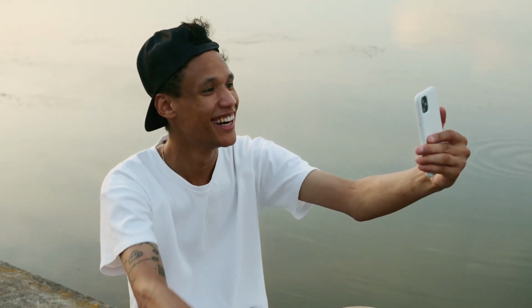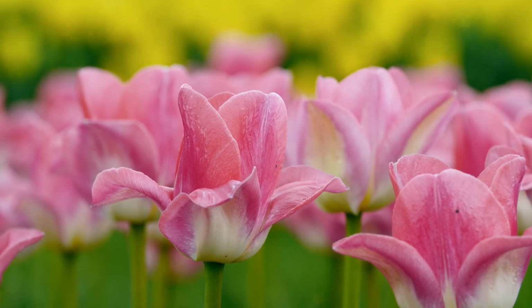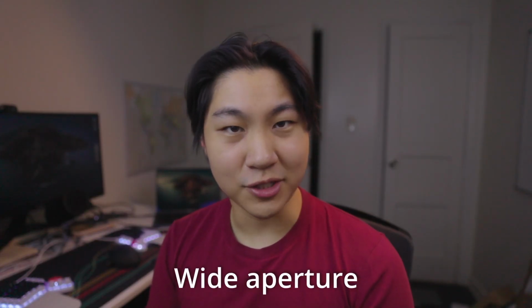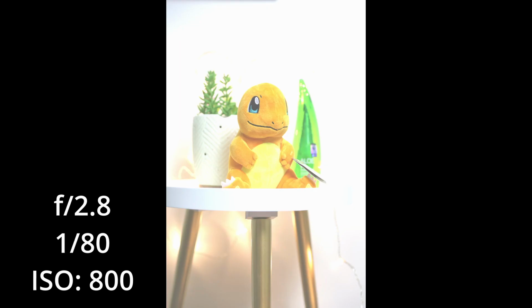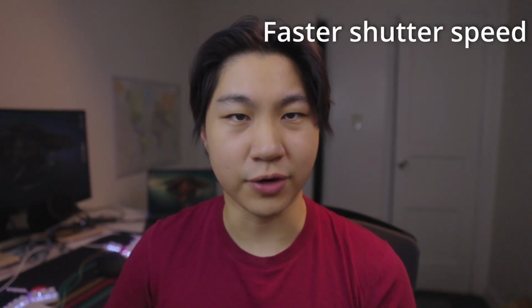Let's say you're taking portraits for your dating app or social media, and you want to get some separation from the background, that blurry background look. You will need a wide aperture which will brighten your image. As you can see, the image here is way too overexposed and you can't really see anything. To compensate for the extra brightness, you should either use a faster shutter speed or drop your ISO.